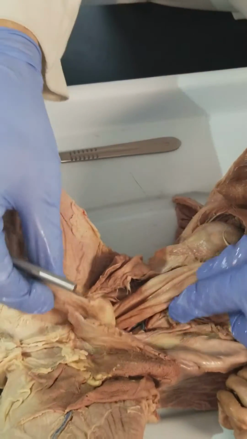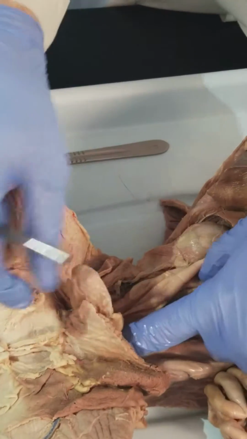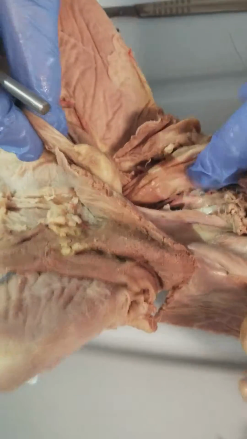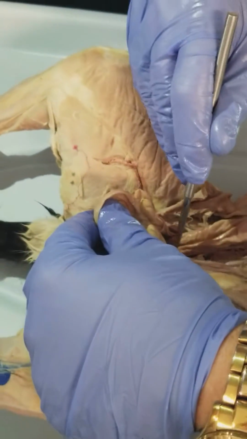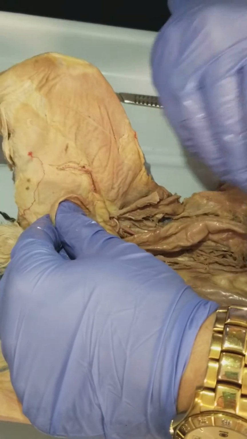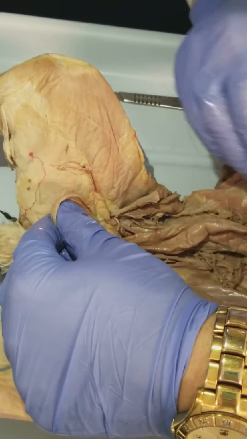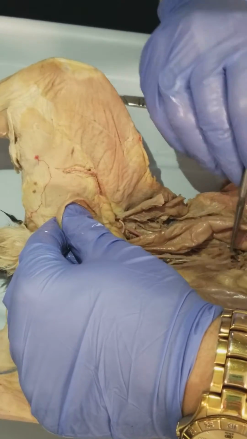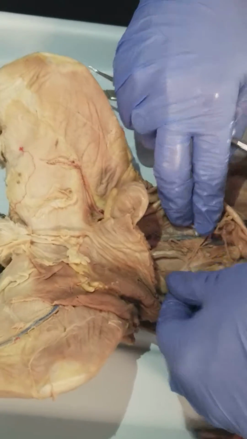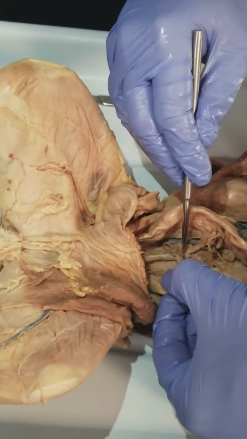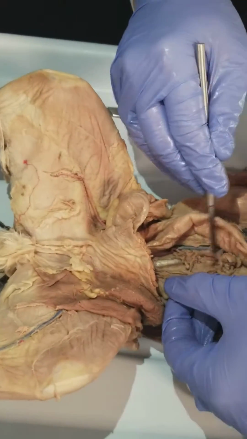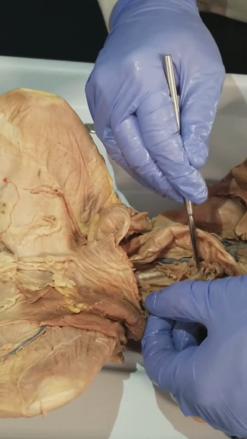Let's see if the other ureter made it. So here it looks like it did, possibly. Is that it? Bundled up in there.